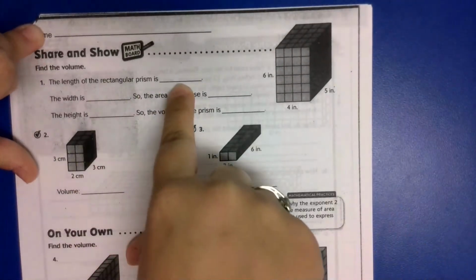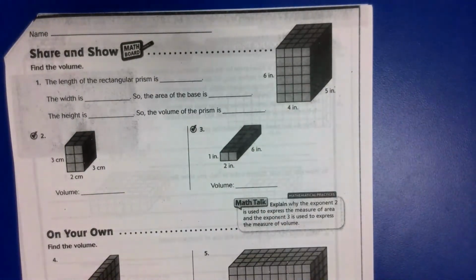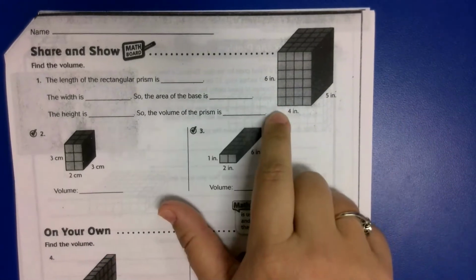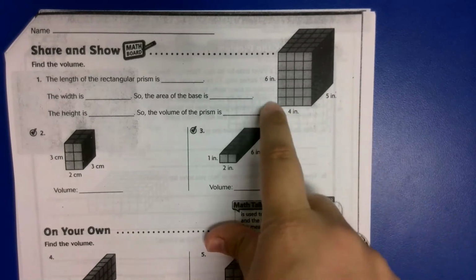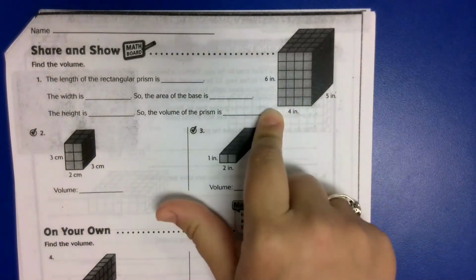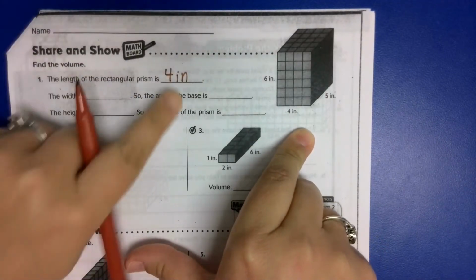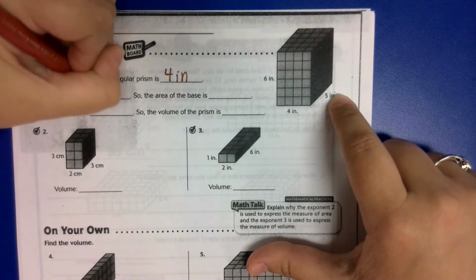The length of the rectangular prism is, and it really doesn't matter which one you put as long as you get all of them. But let's talk about this as length, this as width, and this as height. So the length is 4 inches. Make sure you put that unit with it. The width is 5 inches.